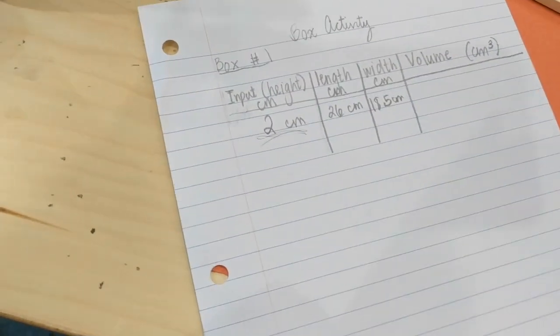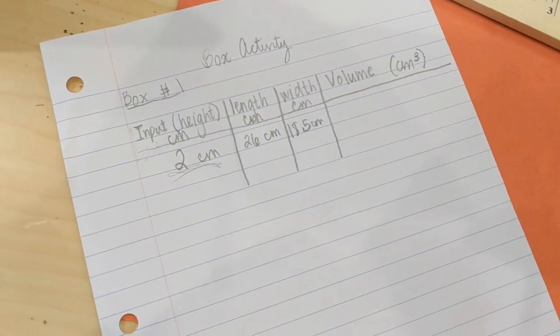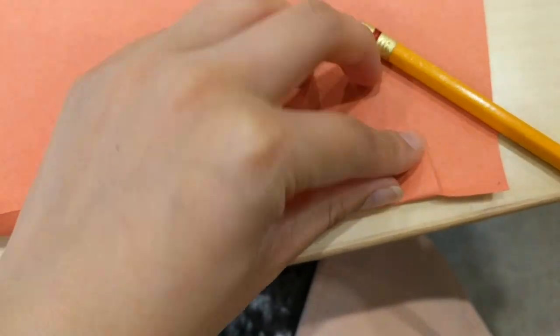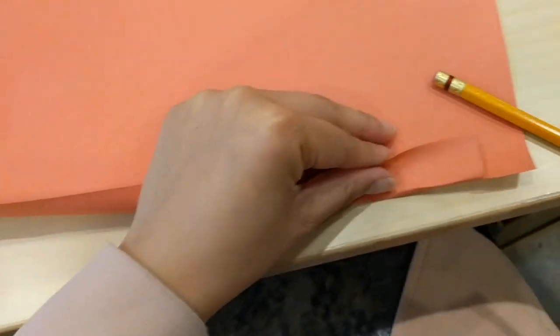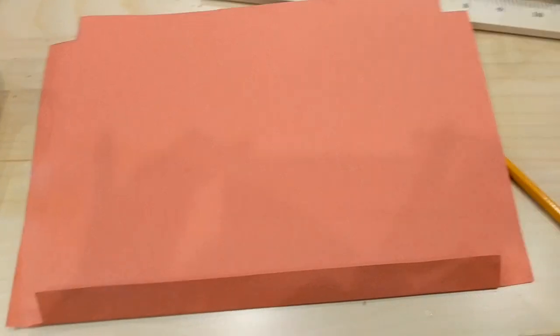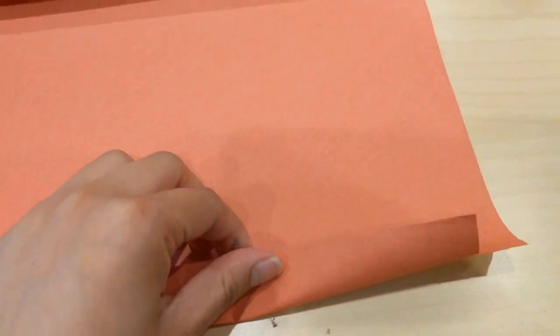So now that you're finished, you're going to go ahead and build a box. So to make your box, you're going to need some tape. You're going to fold up where your corner was cut off. So it's going to be folded in like that. You're going to do the same thing to the other side.